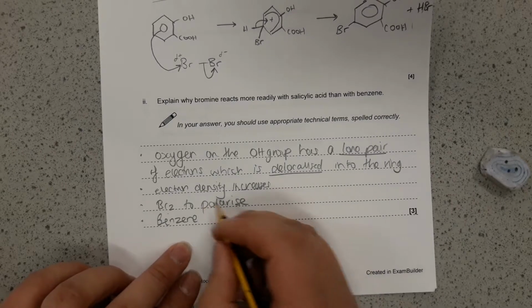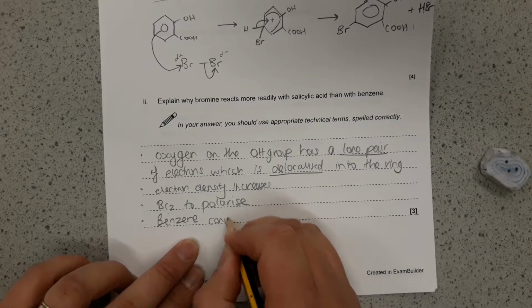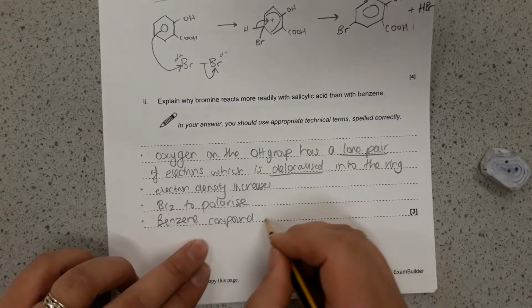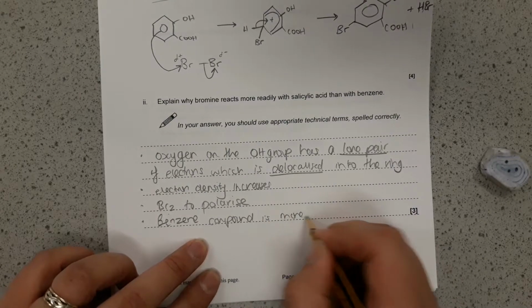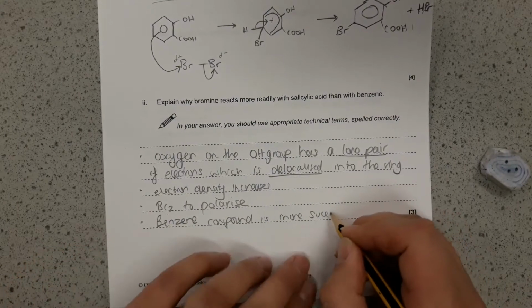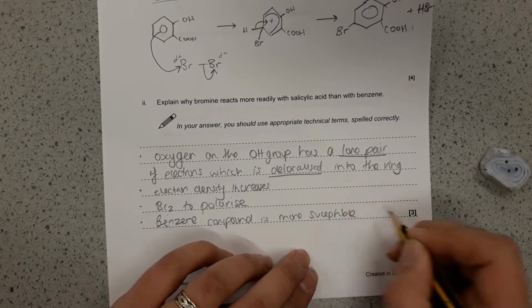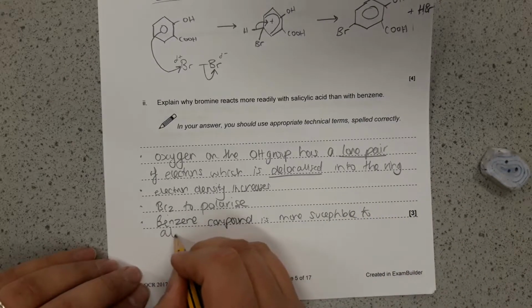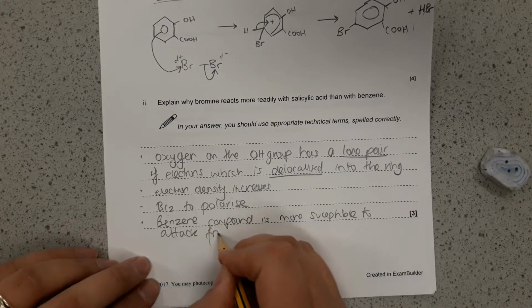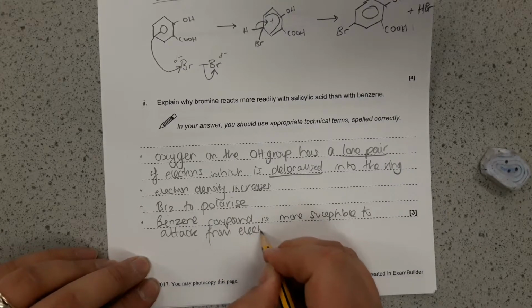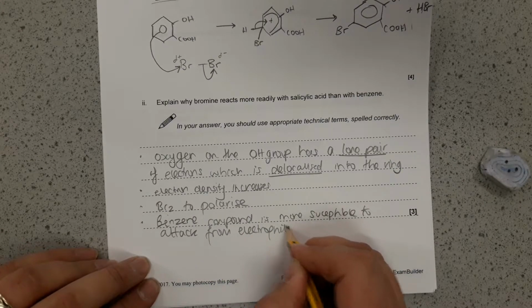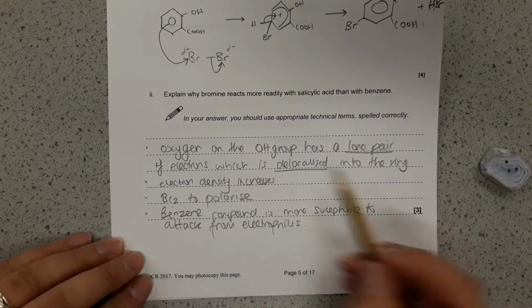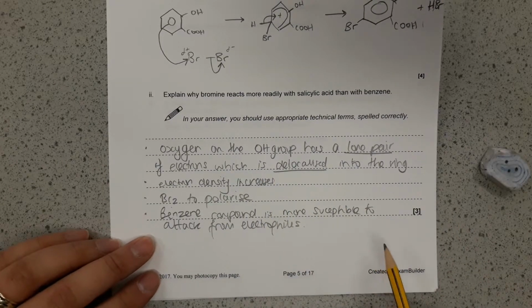The benzene compound, in this case the salicylic acid, is more susceptible to attack from an electrophile. There's a little bonus point there, which is worth adding on just to clarify things.